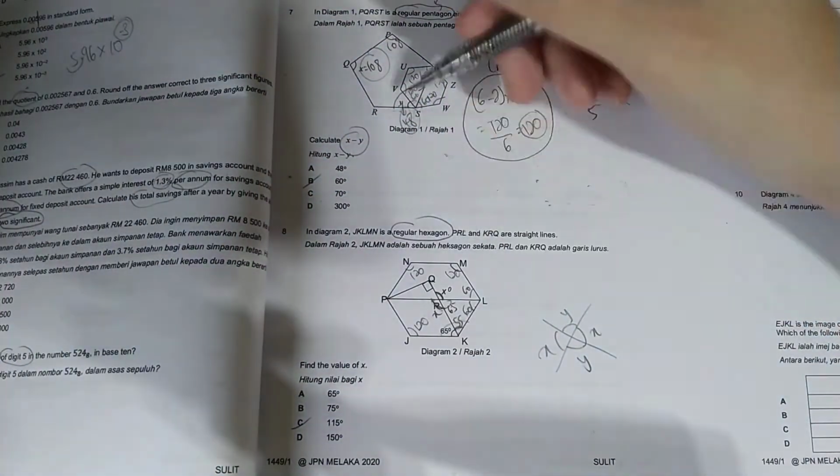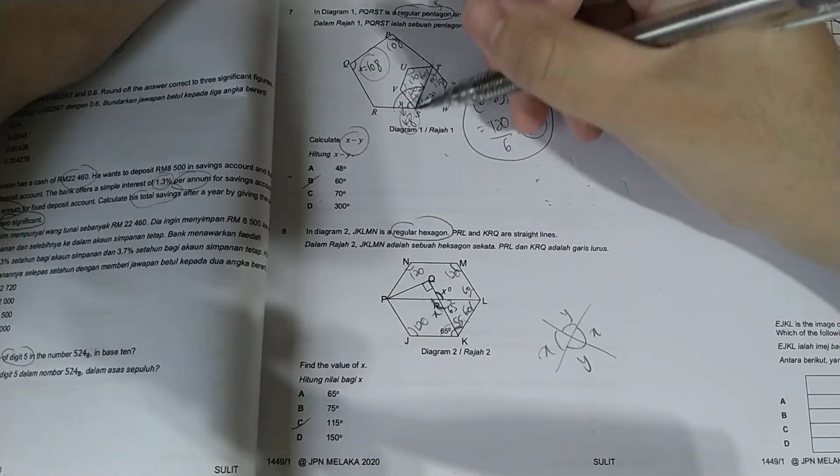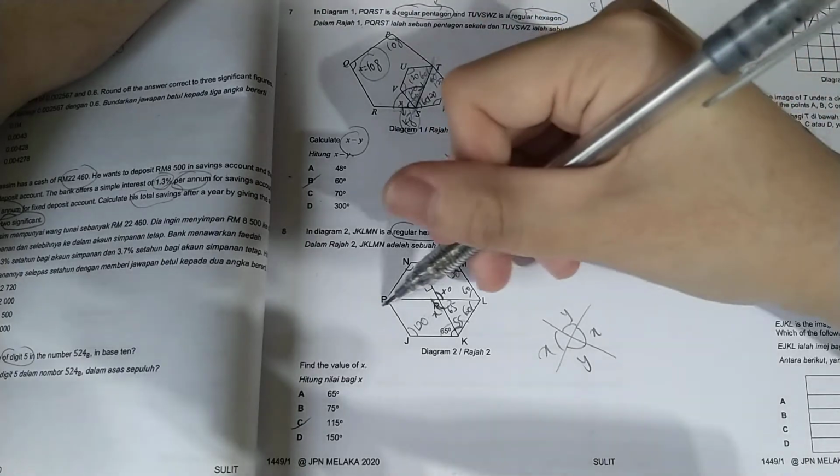I can't believe they repeat the same question 2 times. If you look at this also they use the same concept, like cut in half, and then the next question they use the same. I can't believe they repeat it again. So free marks. Bonus.